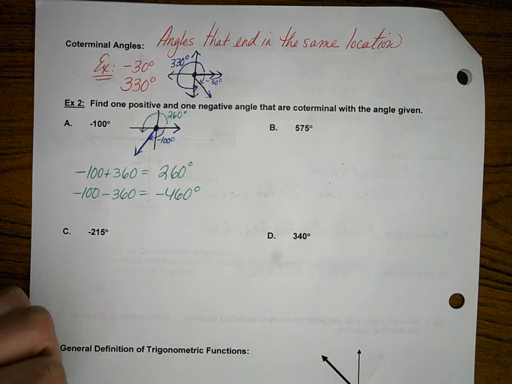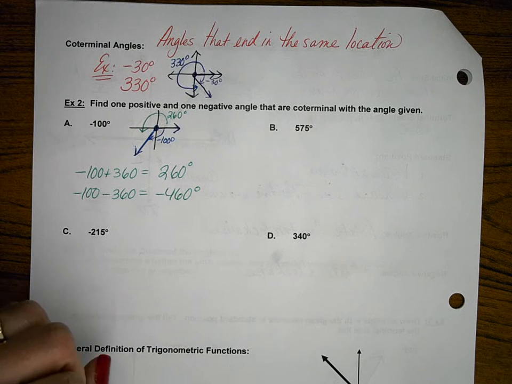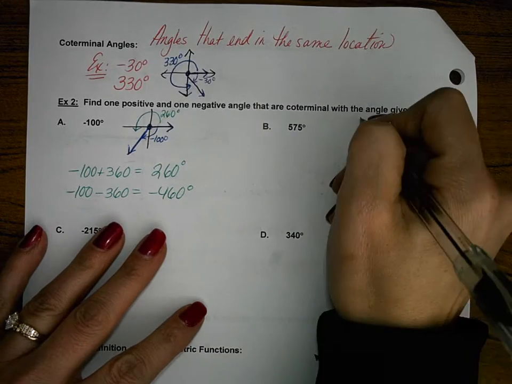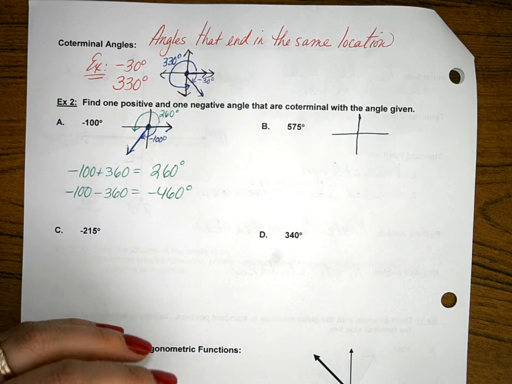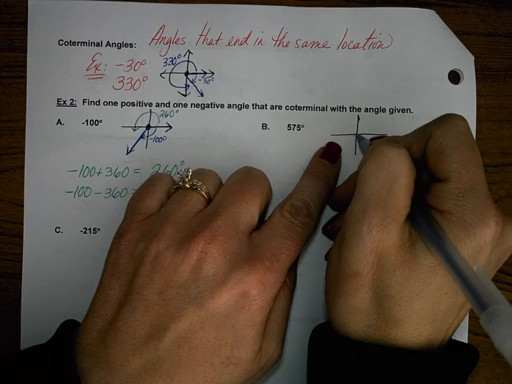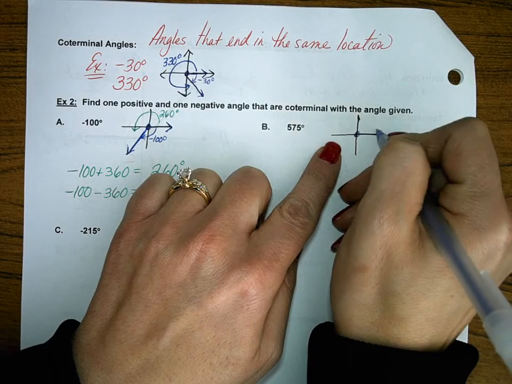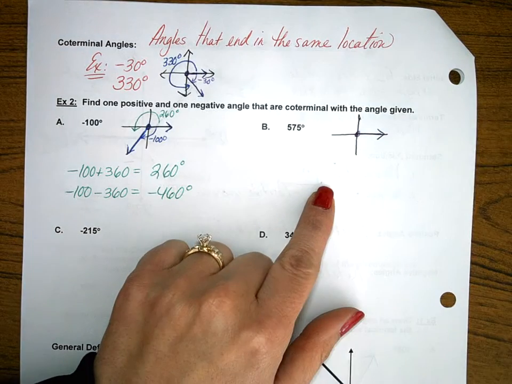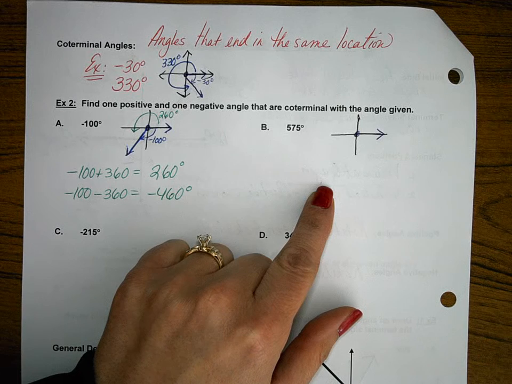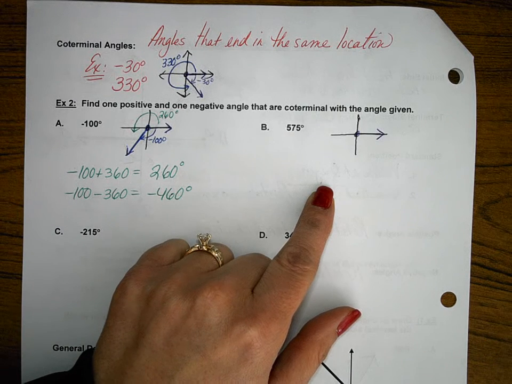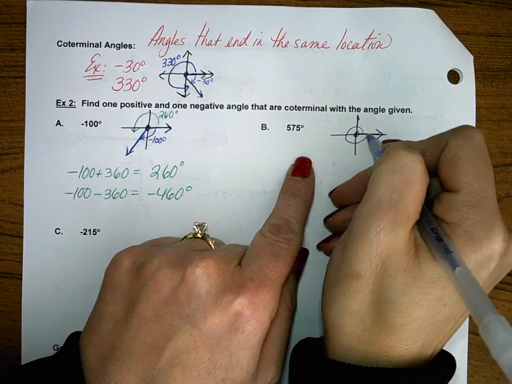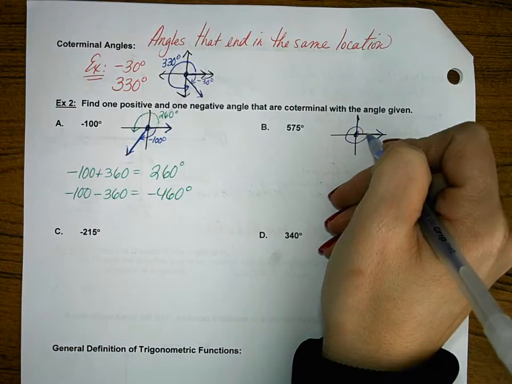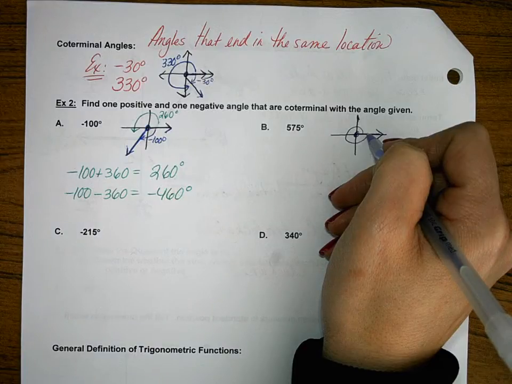Okay. All right, let's take a look at B. In B we have 575 degrees. Let's figure out where that takes me. So here I'm starting here. Where is 575 going to take me? One full time around, because that would be 360. Then I have to go an extra how much?